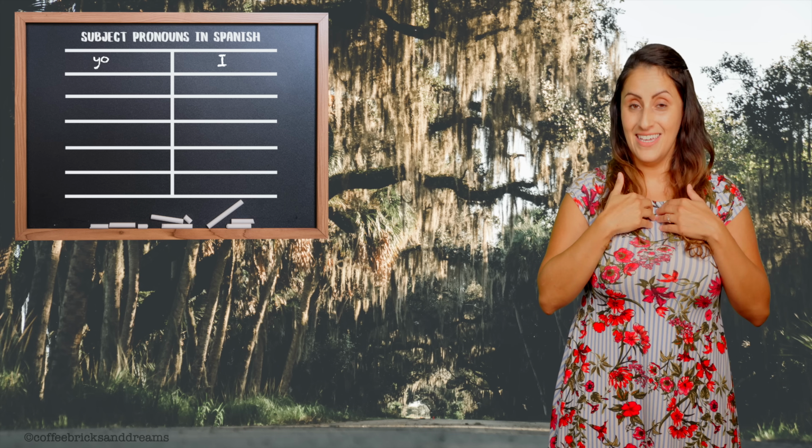Let's start with I. The way that you say I is yo. Now, depending on the country, your teacher or another native speaker may say it a little bit different. For me, in Colombia, I say yo. Yo is going to go over there in our chart now. And remember, the placement on the chart is important. And you will learn later on why it's so important. But for now, I, yo.